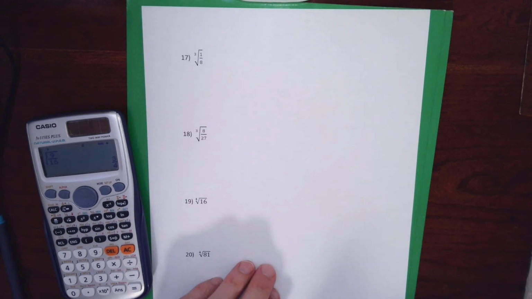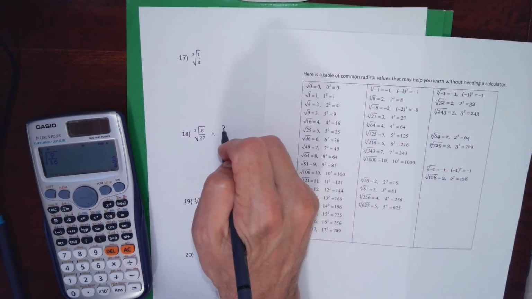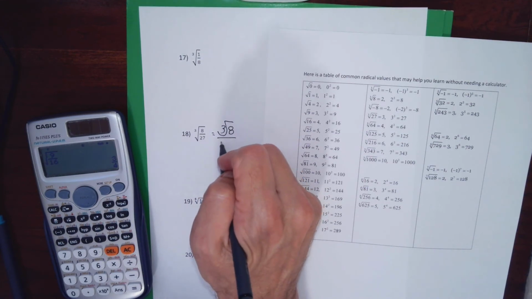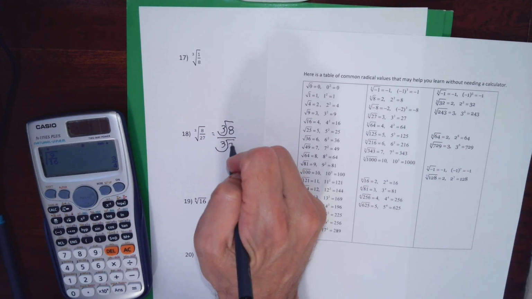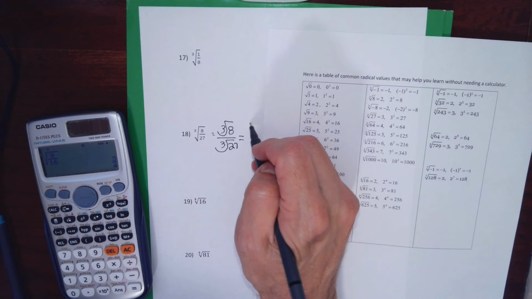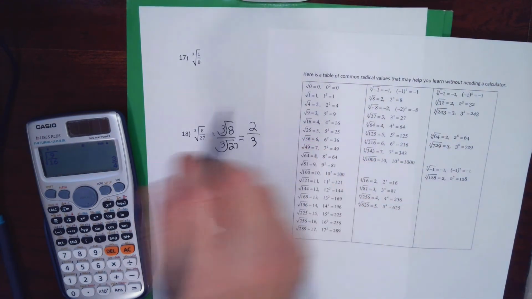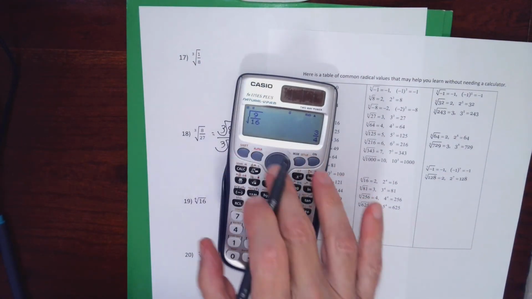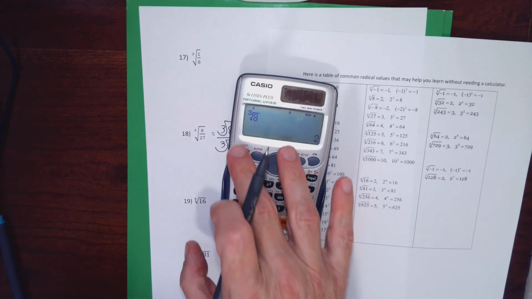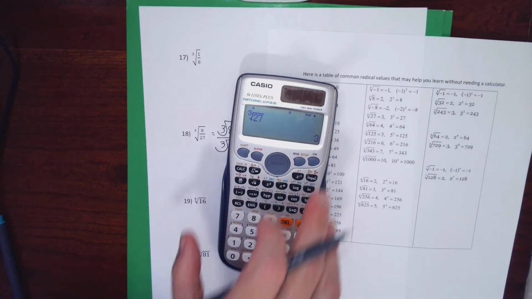So same deal with number 8. The cube root of a fraction, you can separate the numerator and the denominator and do the cube root of each. The numerator is the cube root of 8, which is 2. The denominator is the cube root of 27, which is 3. I could have done the cube roots on my calculator. Shift cube root of 8 is 2. Shift cube root of 27 is 3, but I didn't.